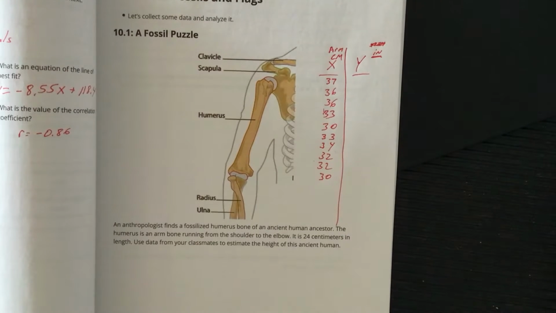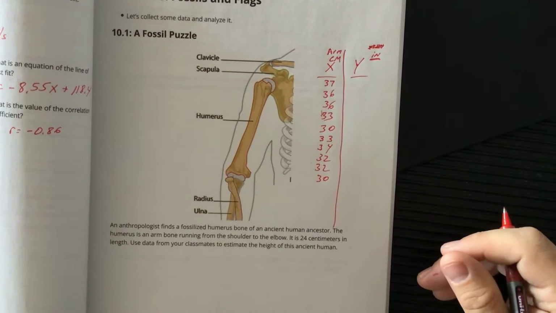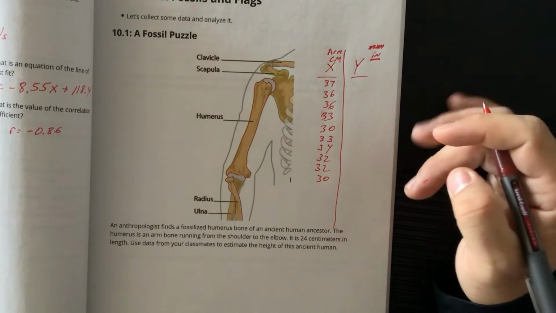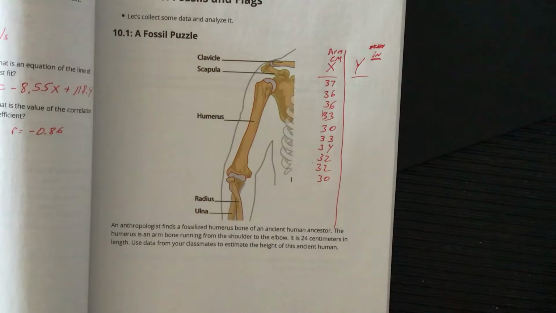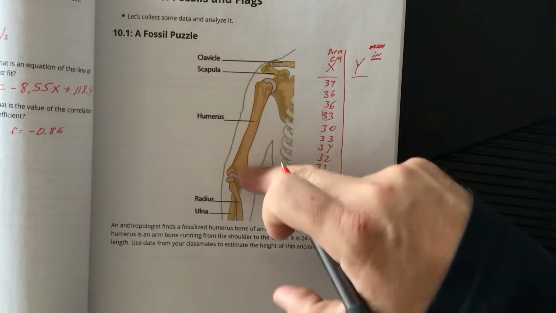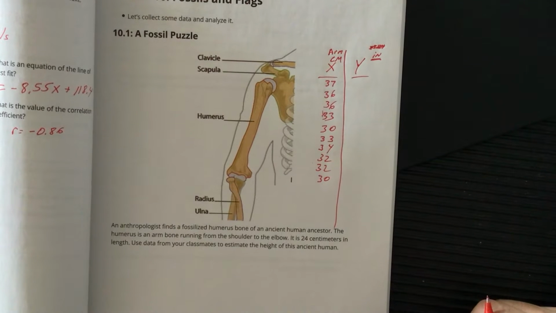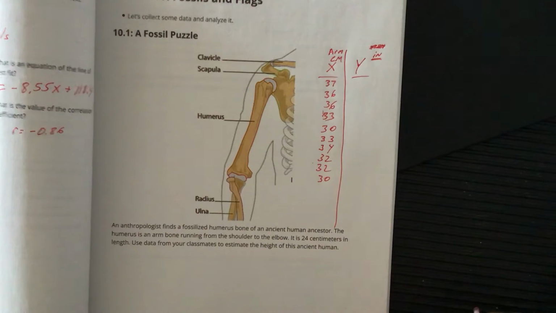All right, so here is the dilemma. We measured your shoulder to elbow in centimeters. Here's the class data. We'll get your heights here in a minute, but an anthropologist finds a fossilized humerus bone. The humerus bone is between your shoulder and your elbow, this bone right here. The humerus bone, we talked about that. The one they found is 24 centimeters. Estimate the height of this ancient human.